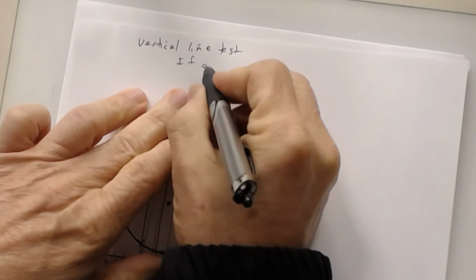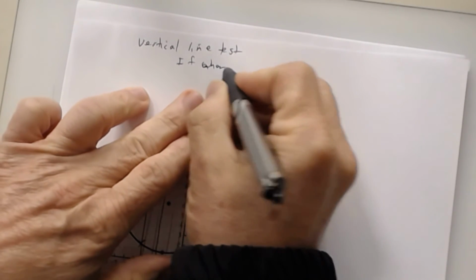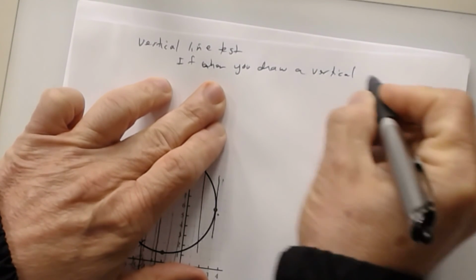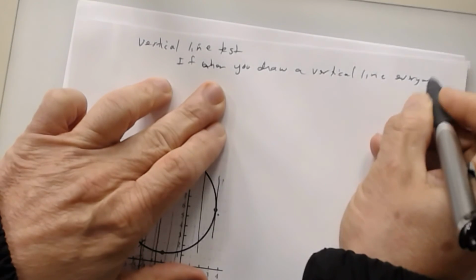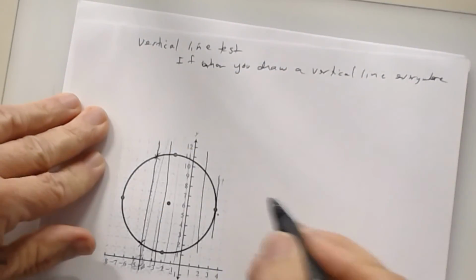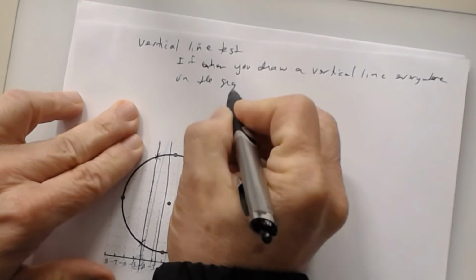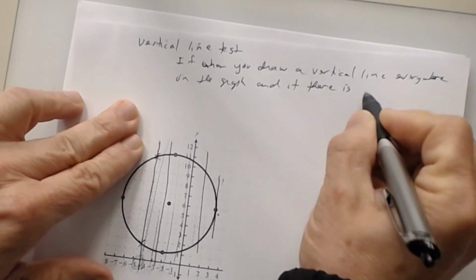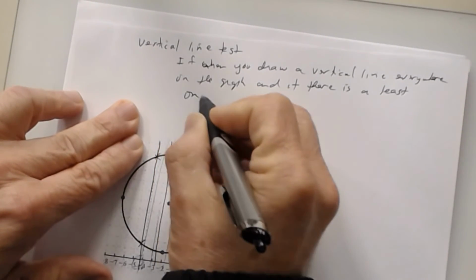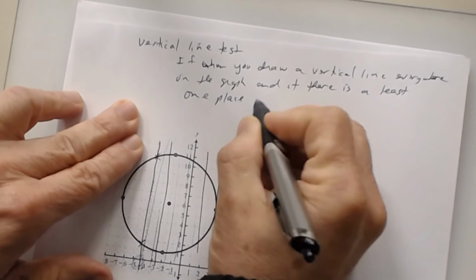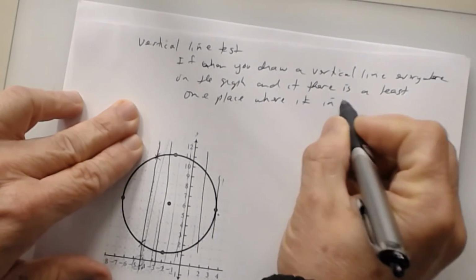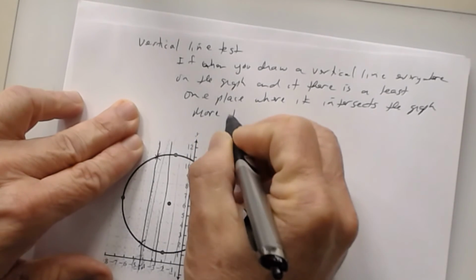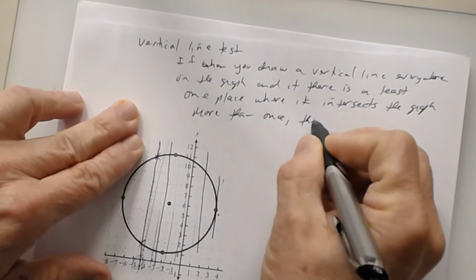So let me write it this way: if when you draw a vertical line everywhere on the graph, and there is at least one place where it intersects the graph more than once, then the relation is not a function.